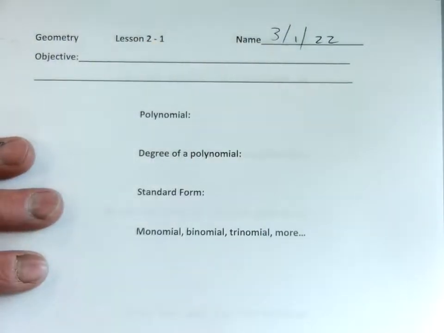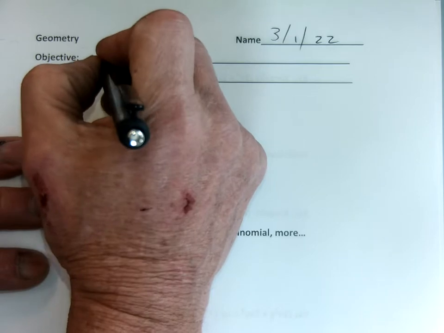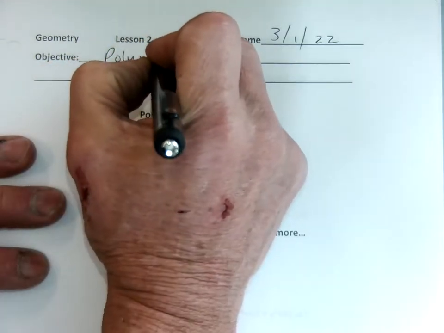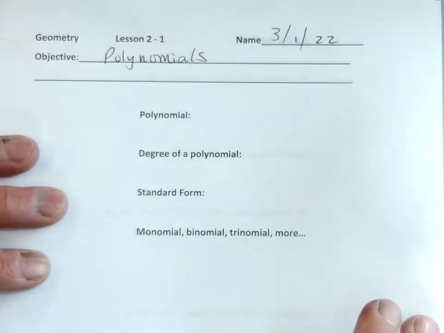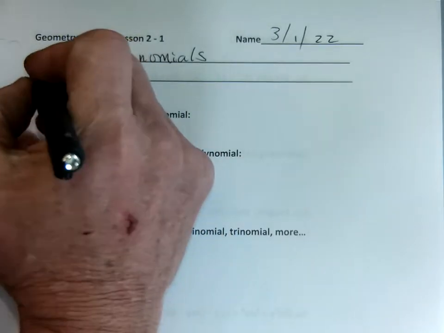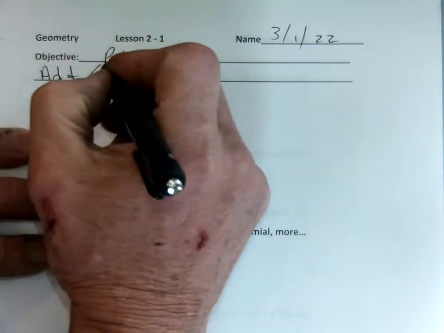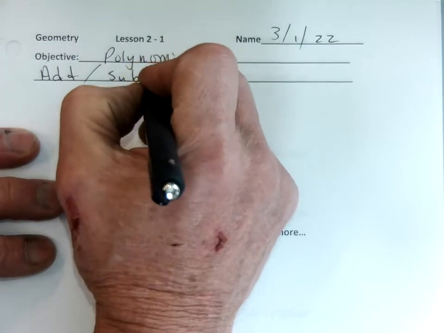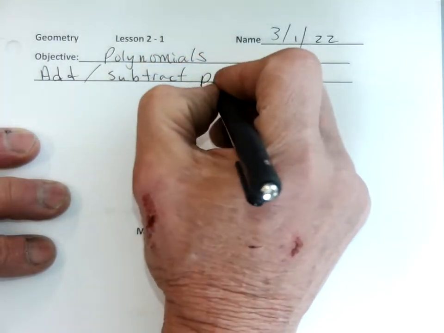So our objective today is we're going to talk about polynomials. We're going to add and subtract polynomials.